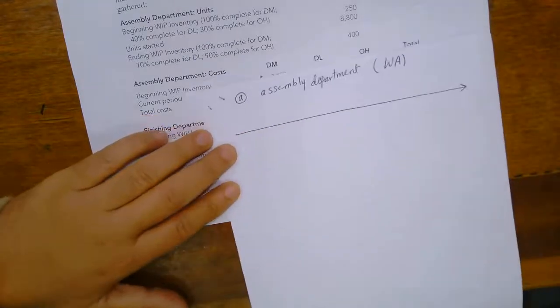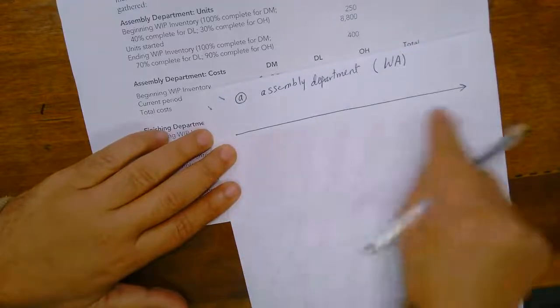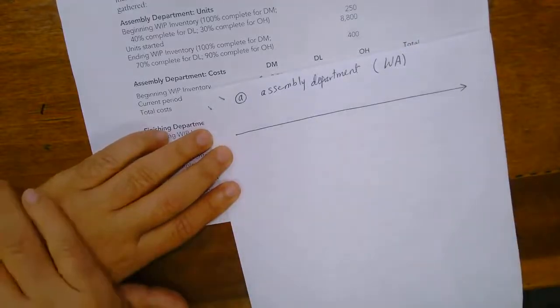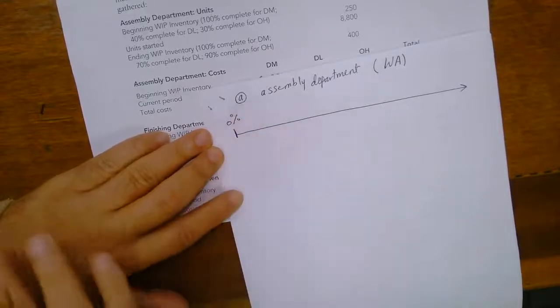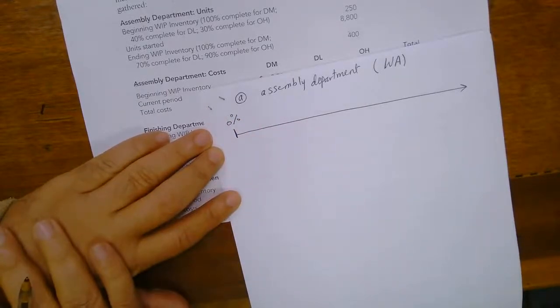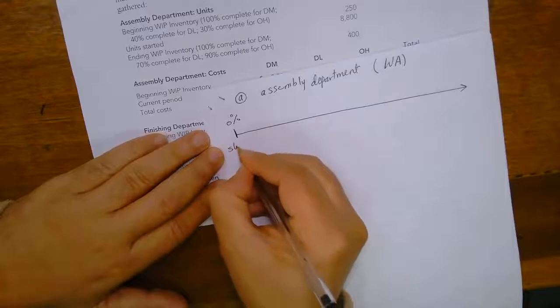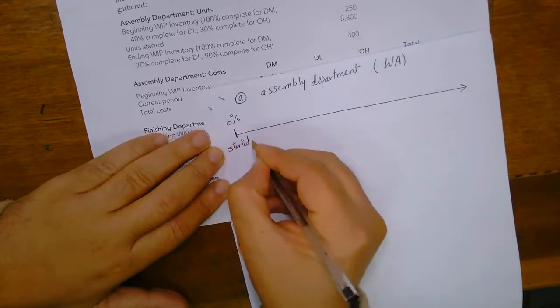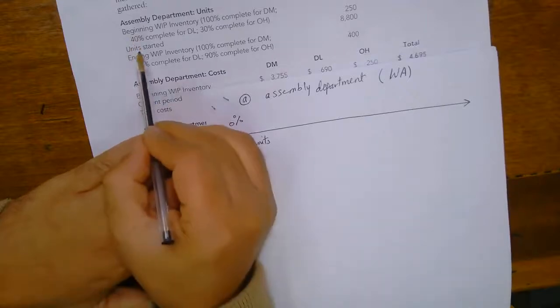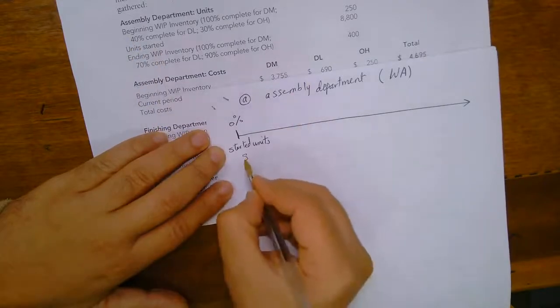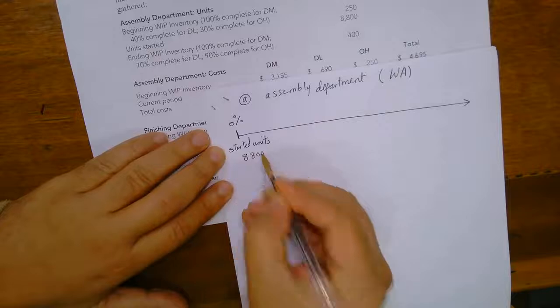We can put the information on this arrow. At 0 we have started units, 8,800.